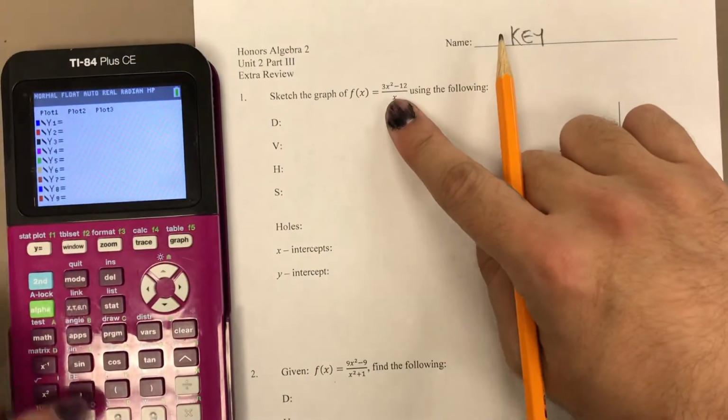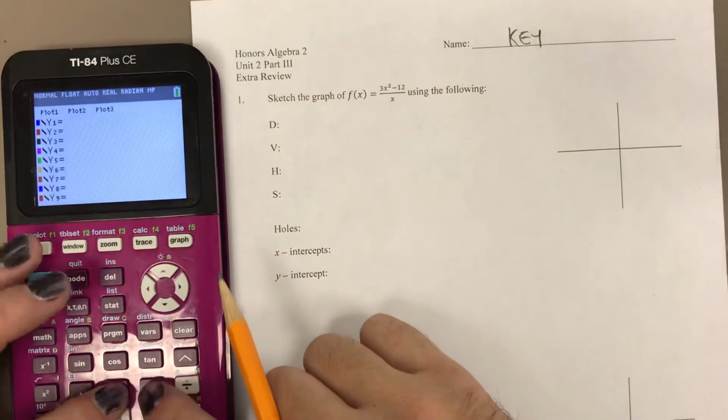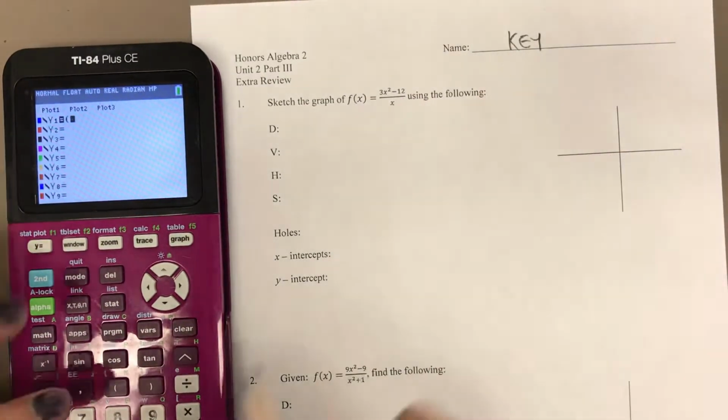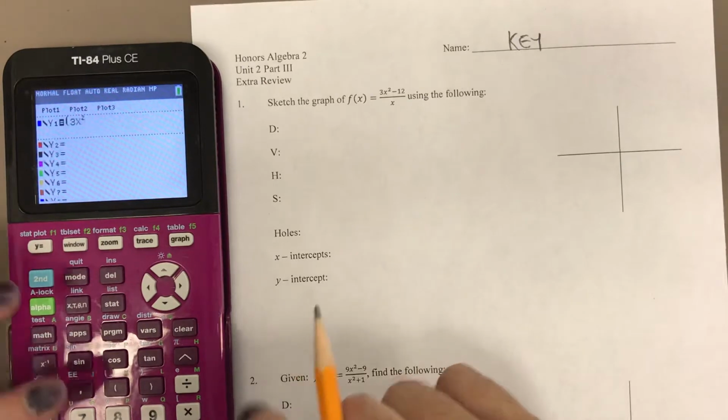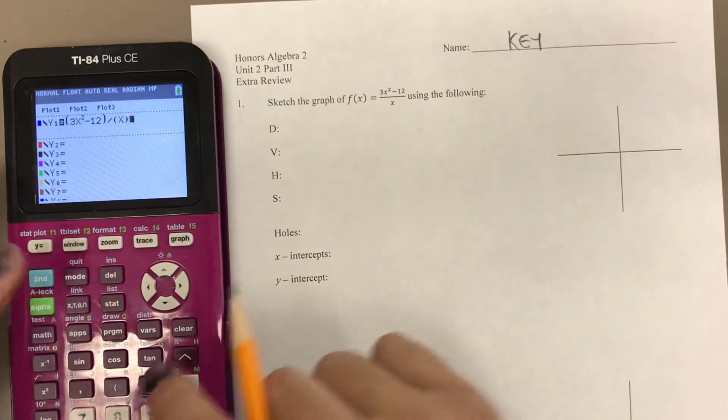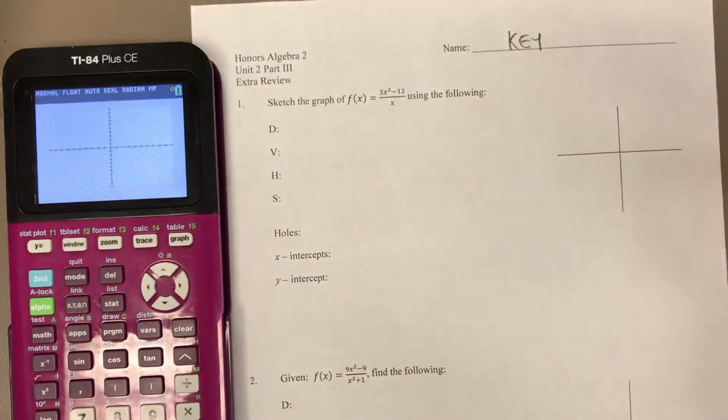So we're going to type in this expression. Make sure that when you're typing it in, you put the top part in parentheses and the bottom part in parentheses. So (3x squared minus 12) divided by x. Graph. And okay, that's how it looks.